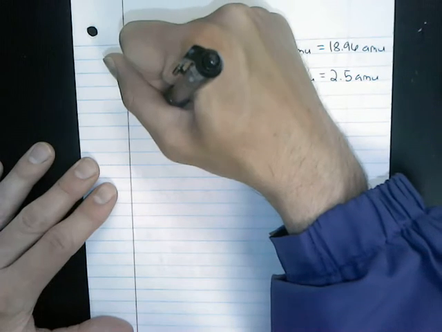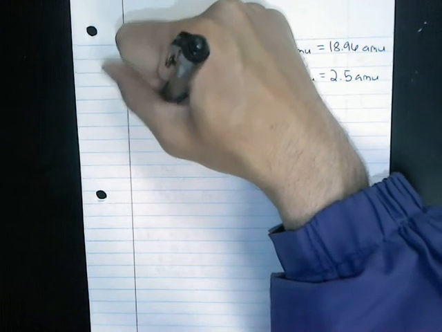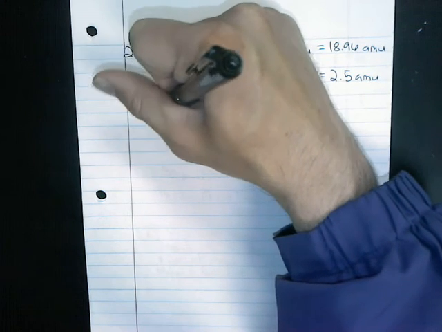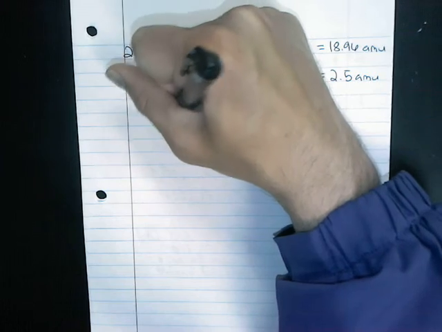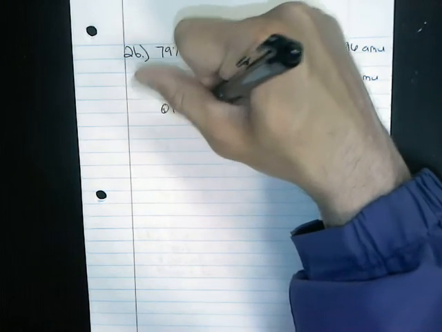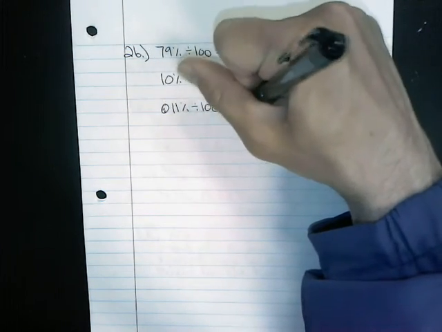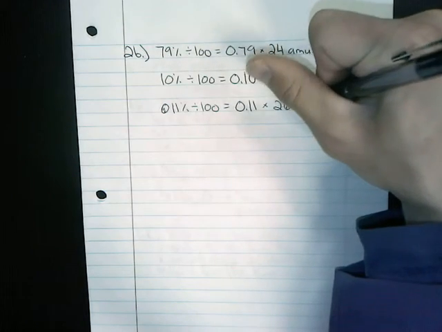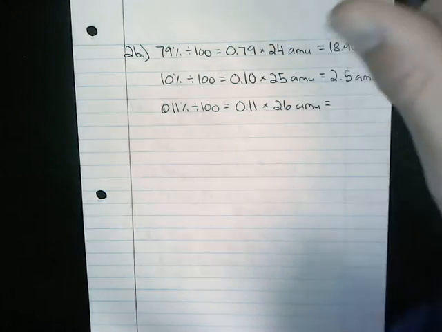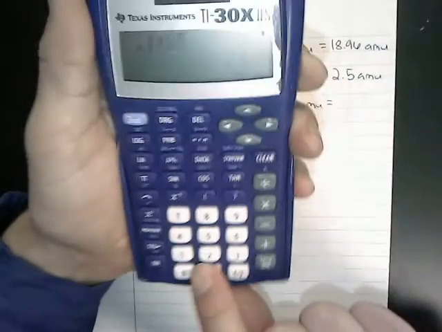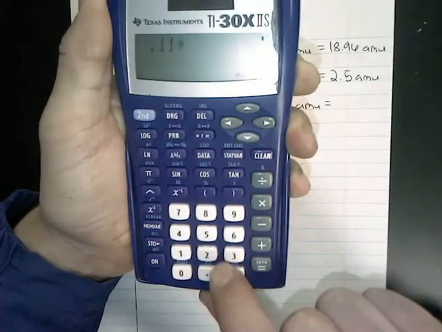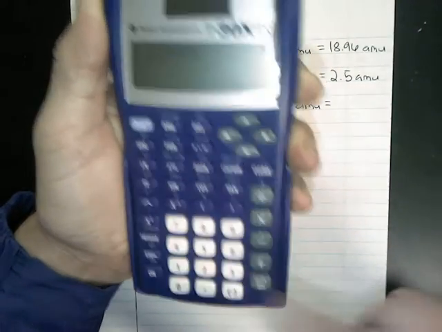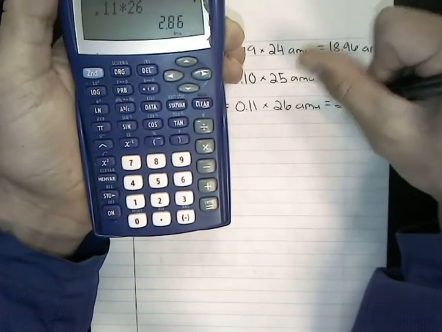Okay. Now, the last percent abundance is 0.11, or 11%. We divide that by 100 to give us 0.11. We multiply that by the mass that's seen for that isotope, which is 26, and we go through the calculation in a similar format. So we get 2.86.